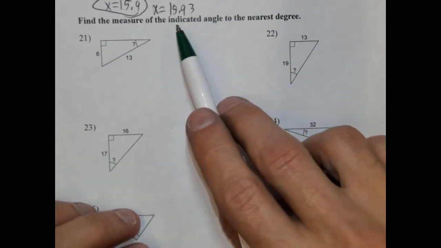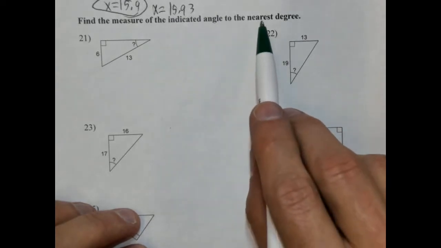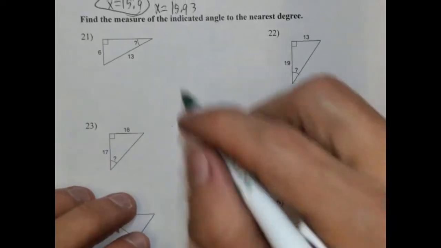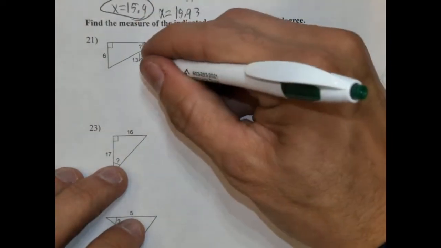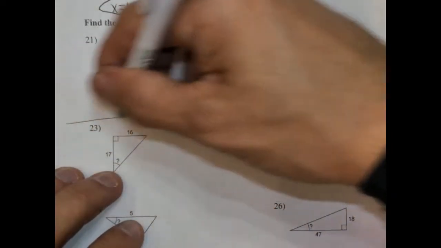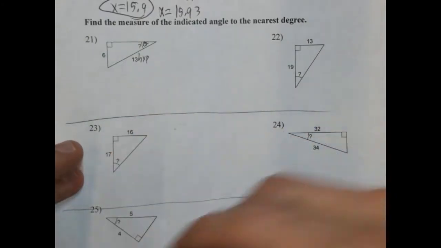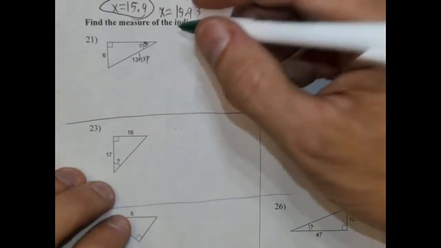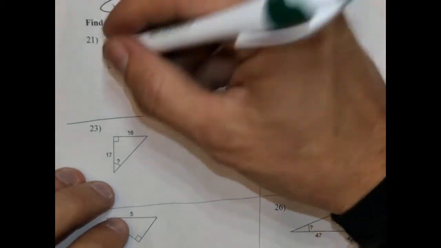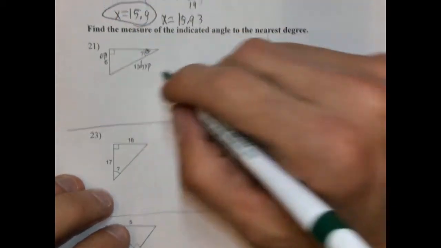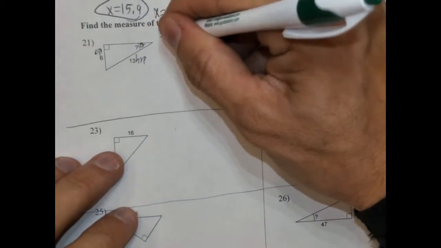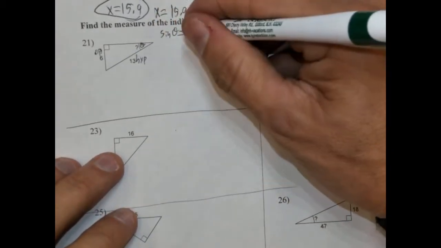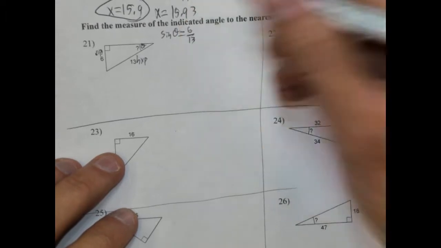Now it's asking us to find the measure of the indicated angle to the nearest degree, and that's going to involve some estimation, which you'll see. Okay, so here's our theta. This is our hypotenuse. And let me separate these because these tend to get kind of messy. Okay. Hopefully we can fit it all in here. All right, so this is our hypotenuse, this is our opposite. So opposite over hypotenuse, that's going to be our sine function. So sine of theta equals 6 over 13.